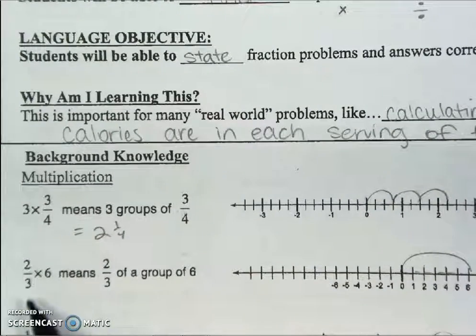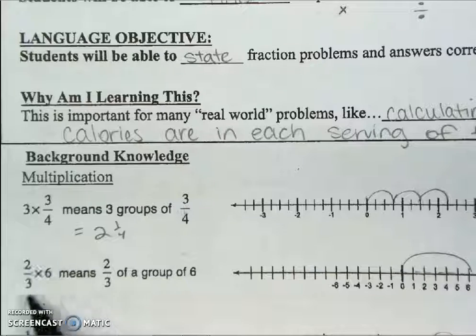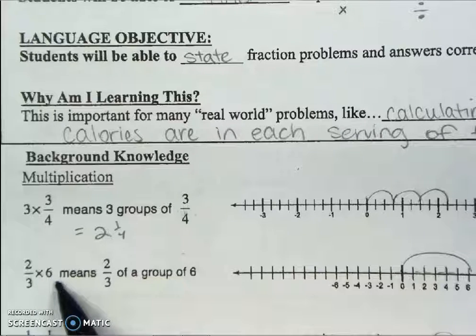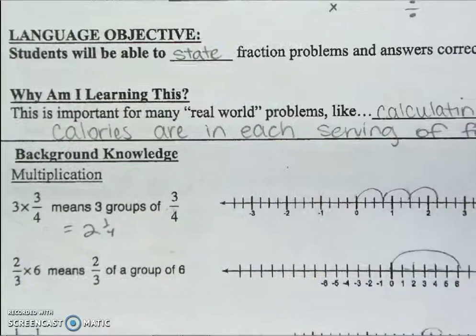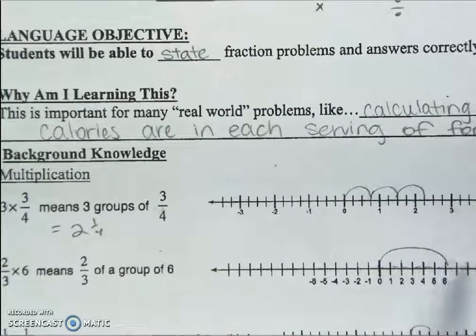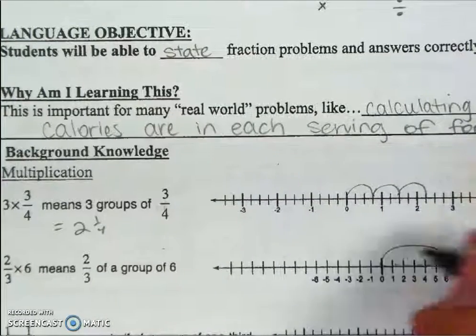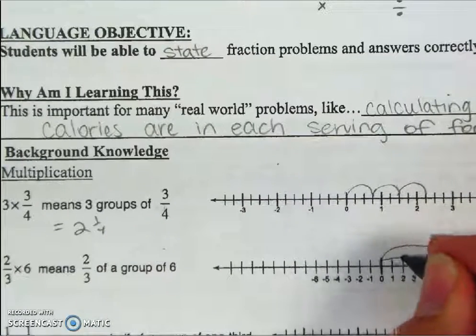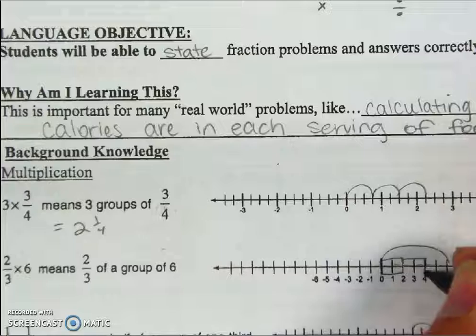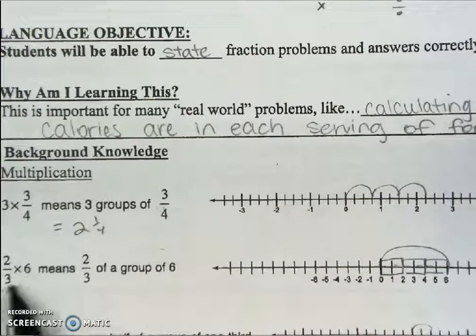This one means 2/3 times 6, so it means 2/3 of a group of 6. So if we have a group of 6, there's 1, 2, 3, 4, 5, 6, we need to split it up into 3 equal parts. So there's an equal part, there's an equal part, there's an equal part, right? Like we divide the 6 by 3.